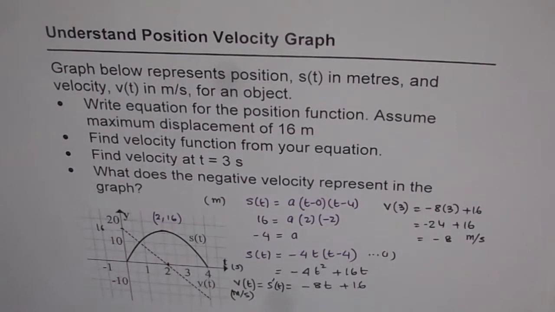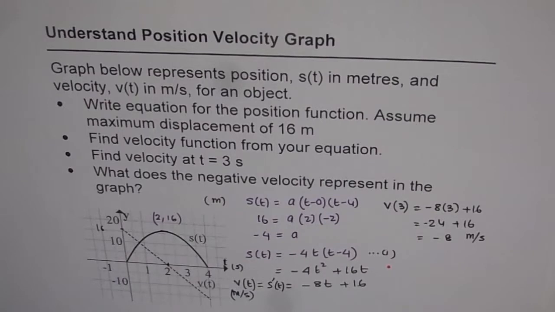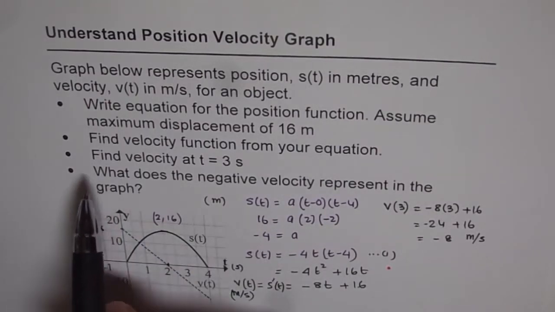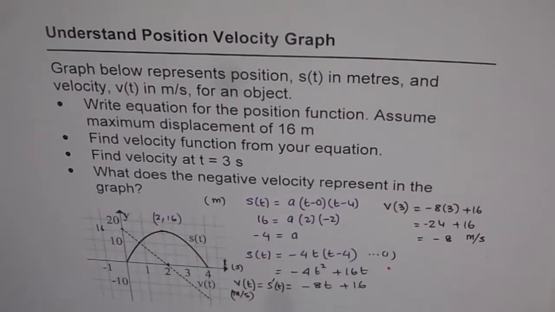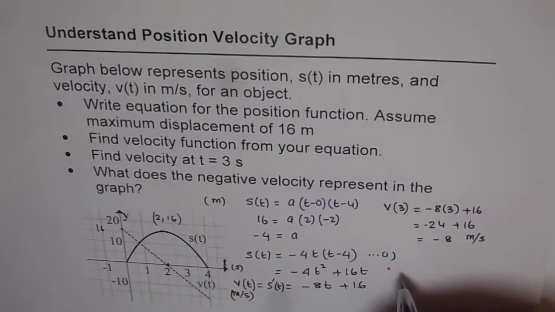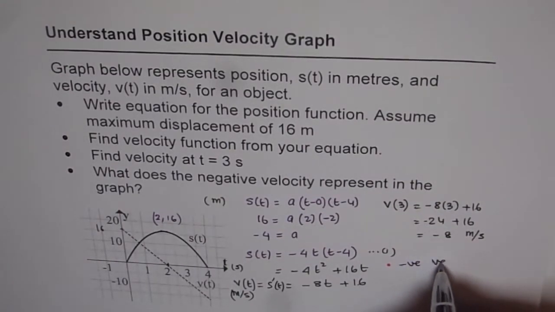So that could be one explanation, right? So now we could have different explanations for part D, which says what does the negative velocity represent here. So if we are talking about positive velocity is going towards north, then negative velocity means what?